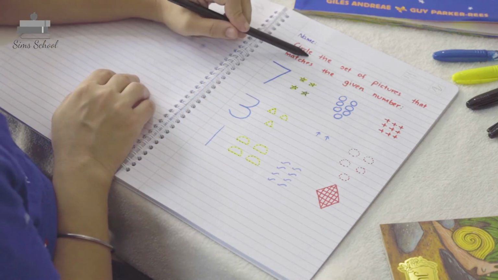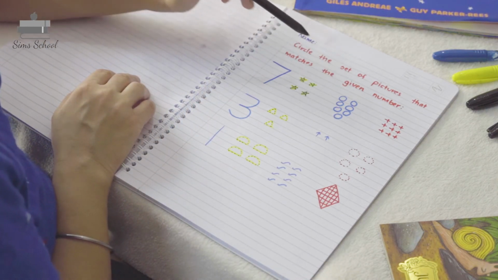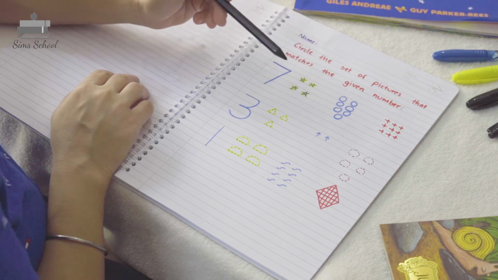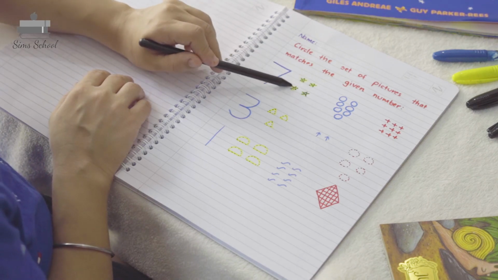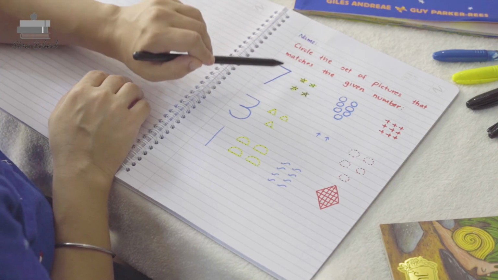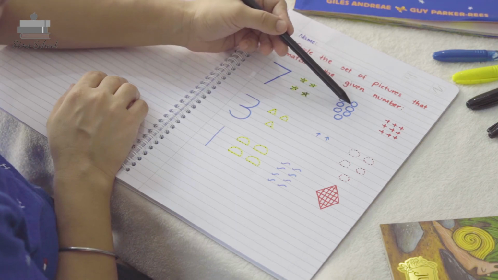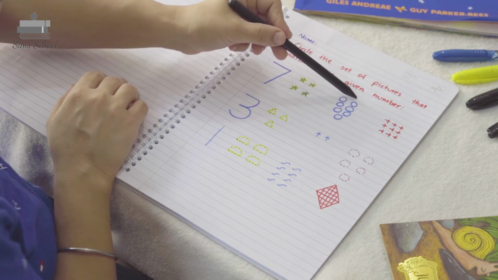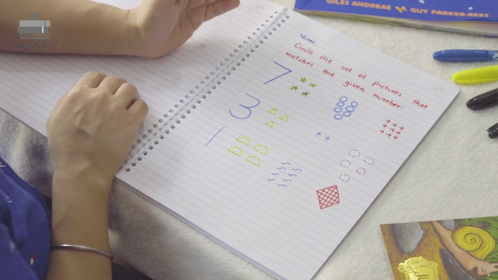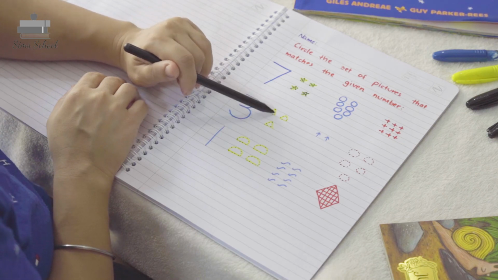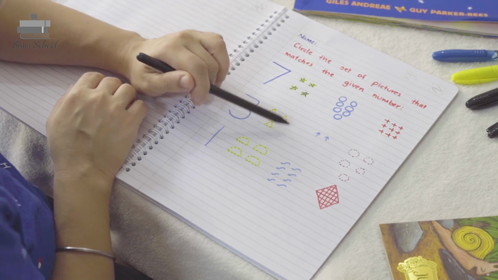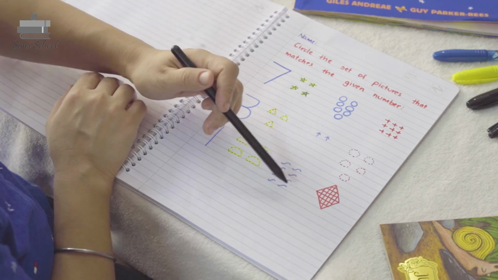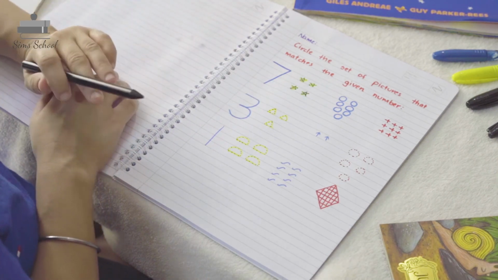And this one is circle the set of pictures that matches the given number. So the number 7 matches with what picture? The child will have to count the set of pictures that goes with the number. So 1, 2, 3, 4 stars. These are only 4, so it doesn't match. These circles 1, 2, 3, 4, 5, 6, 7 is the correct number. So the child will circle this. These are 9, so they can't circle this. So for 3, 1, 2, 3, the first set of pictures matches with the number. For 1, this is 4, these are 8, and this is one object. So this is what the child circles.